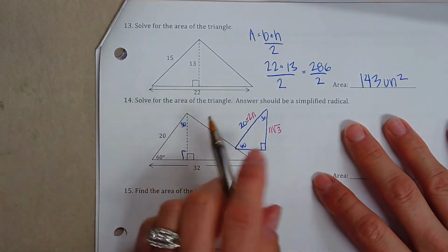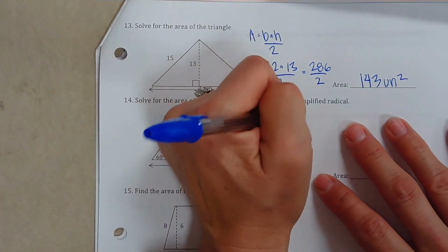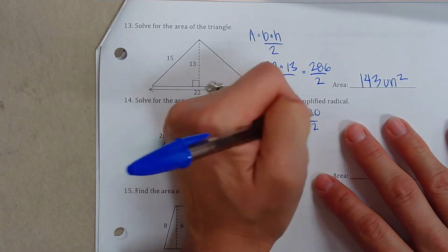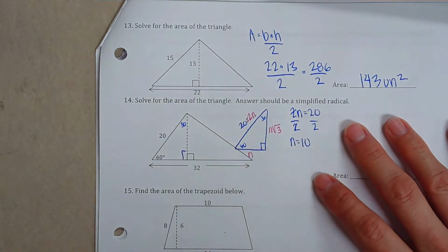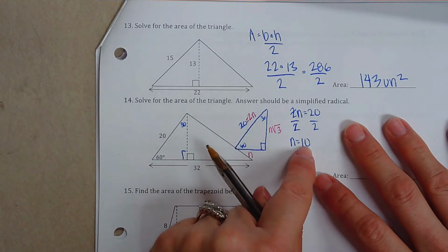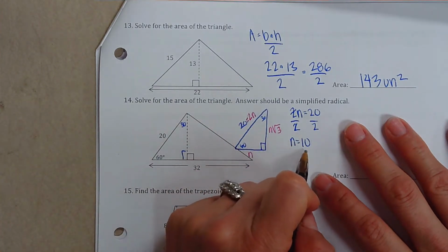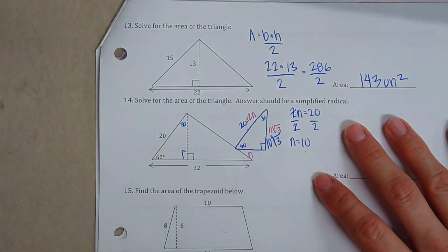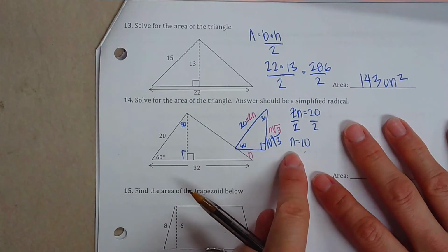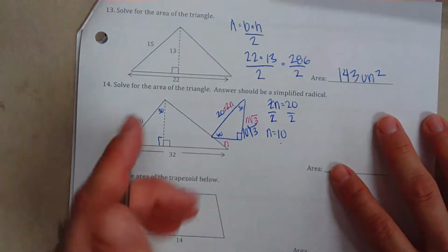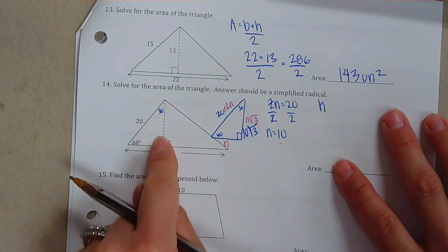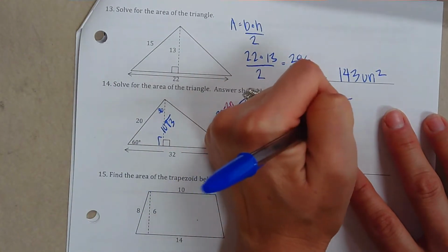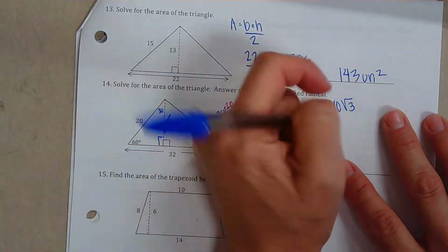So first things first, I'm going to solve for n. 2n equals 20. Divide by 2, divide by 2, n equals 10. Because n equals 10, I'm going to plug this 10 right here where n is. So 10 rad 3. Okay, well, now I know that my height of this triangle is 10 rad 3, and my base is equal to 32.